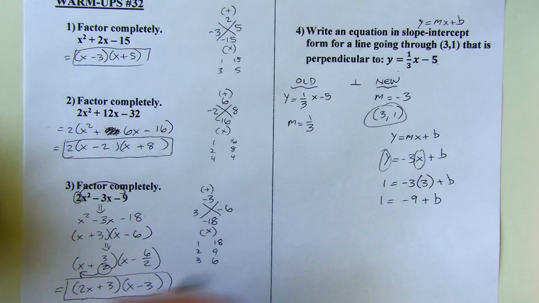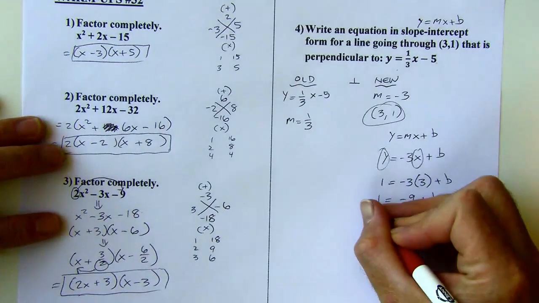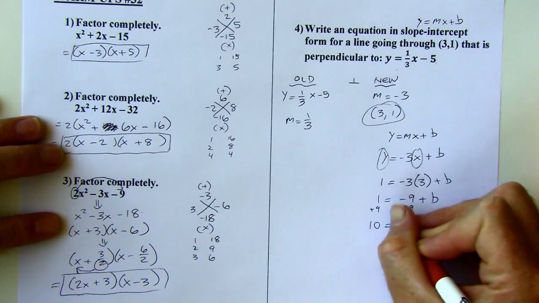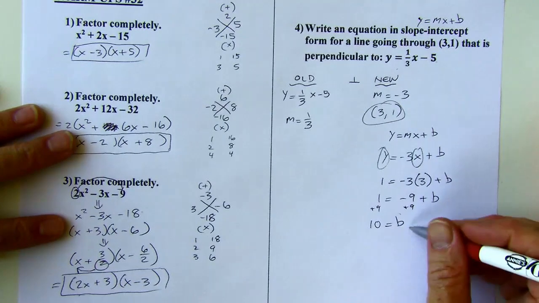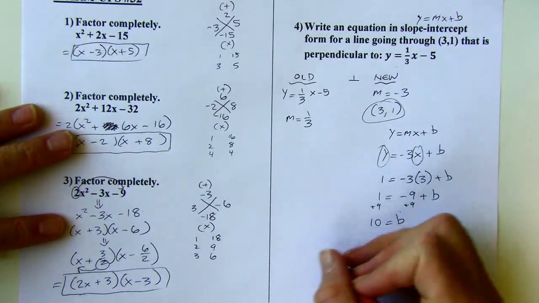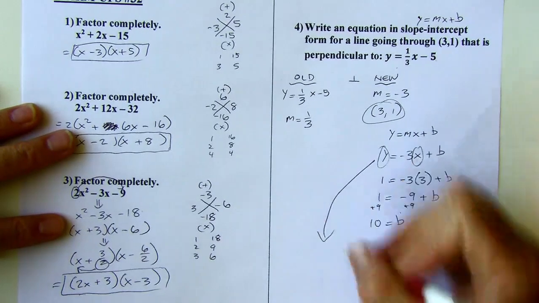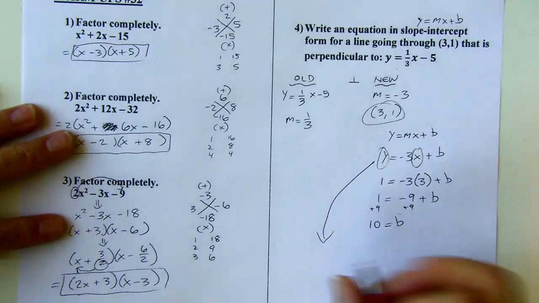And then I just have to add 9 to both sides. And b equals 10. So 2 important things: b equals 10 and m equals -3. So now I knew it was going to be y equals -3x plus something. Now I know that something is 10.